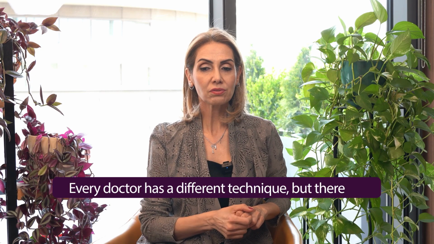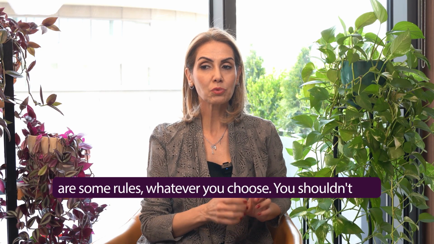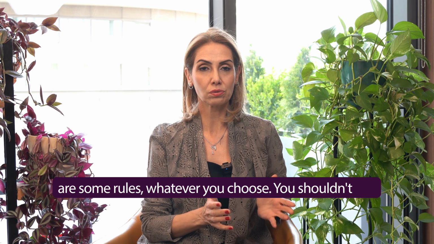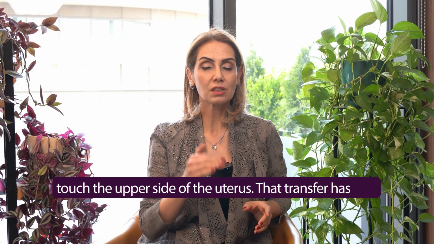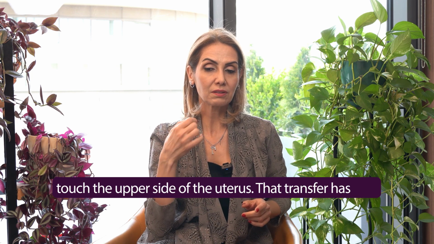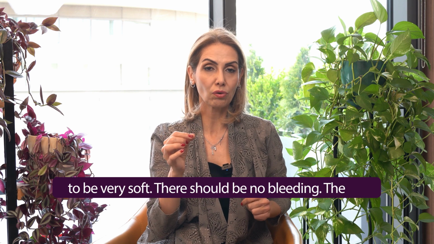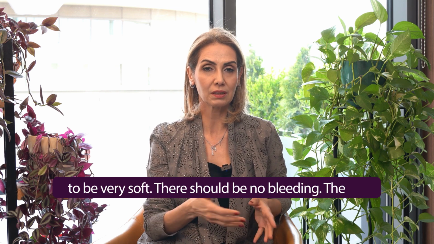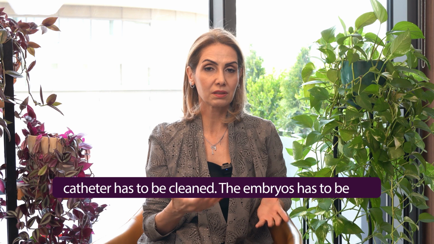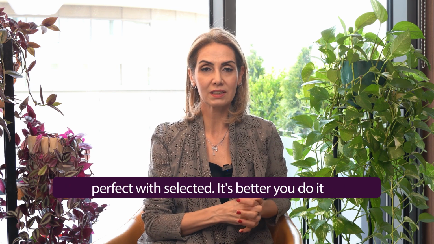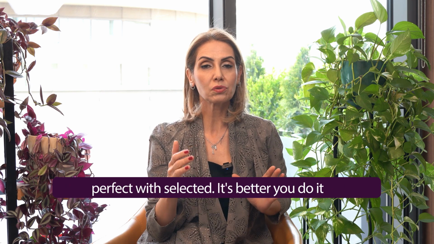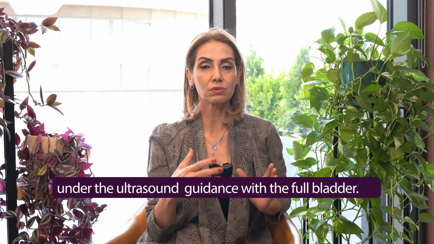Every doctor has a different technique, but there are some rules, whatever you choose, okay? You shouldn't touch the upper side of the uterus. That transfer has to be very soft. There should be no bleeding. The catheter has to be clean. The embryos have to be perfectly selected. It's better you do it under ultrasound guidance with a full bladder.